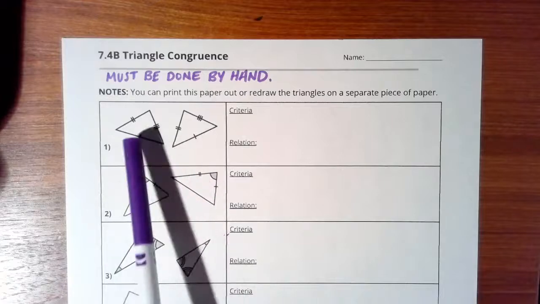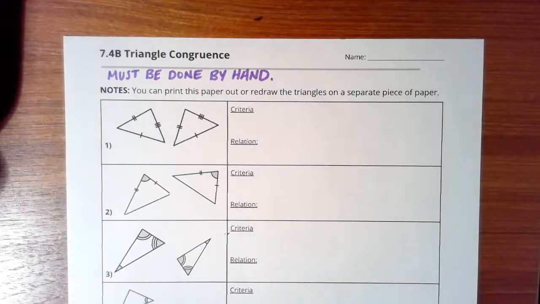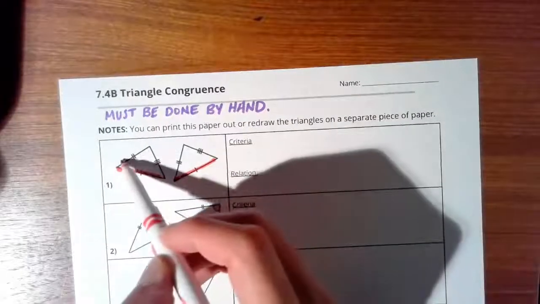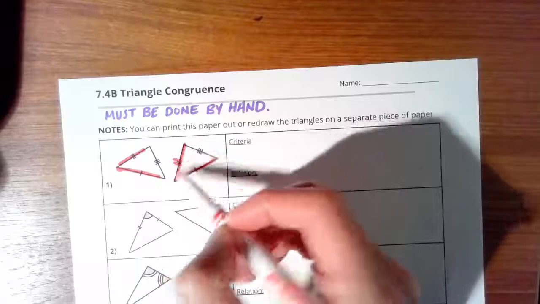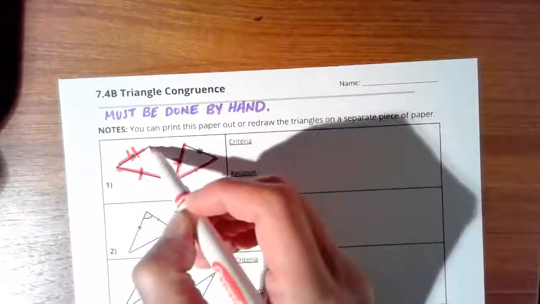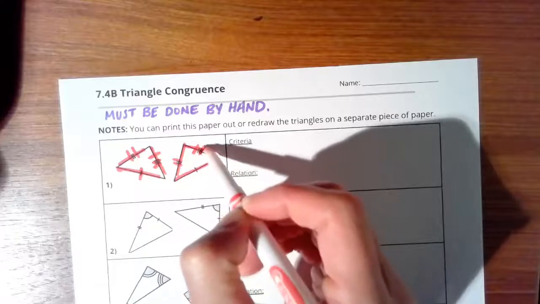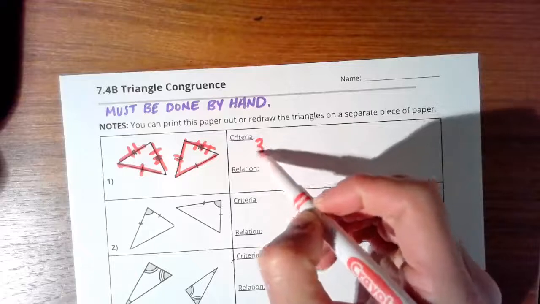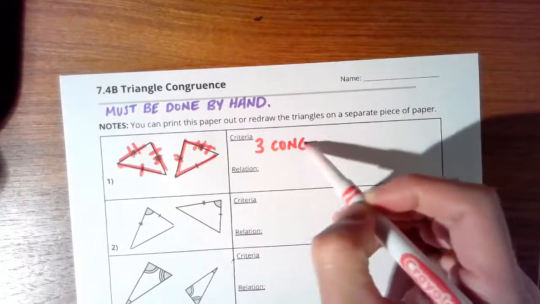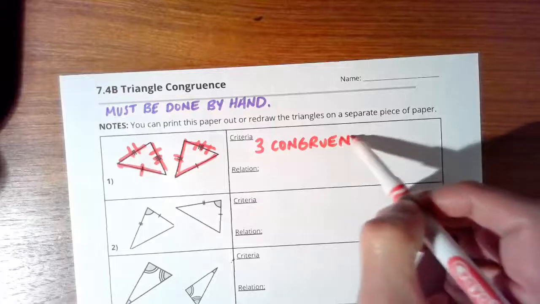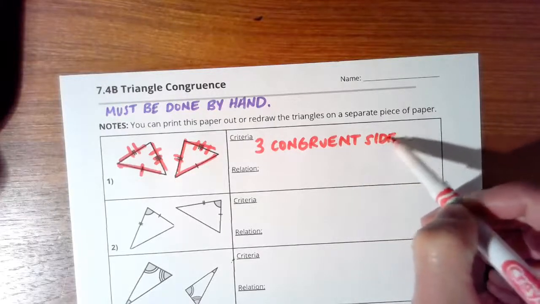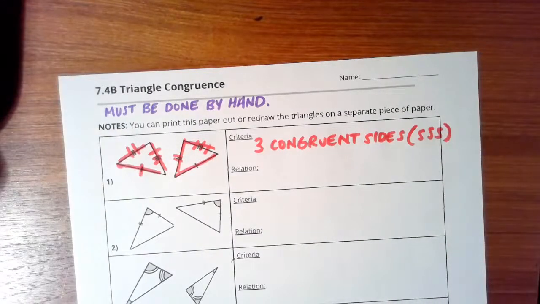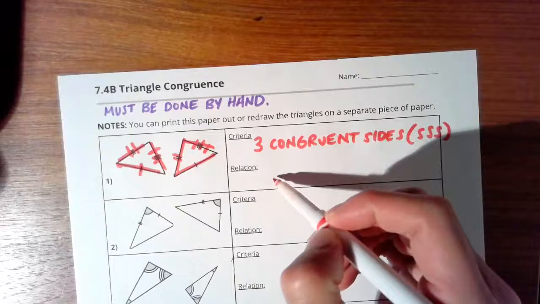Looking at this first pair of triangles, and the way that they're marked is we can see that this side is congruent to this side, is congruent to this side. Right, so we have all three of these sides are congruent, so the criteria is 3 congruent sides, or SSS for short. And when you have that information, you can conclude that those triangles are congruent.